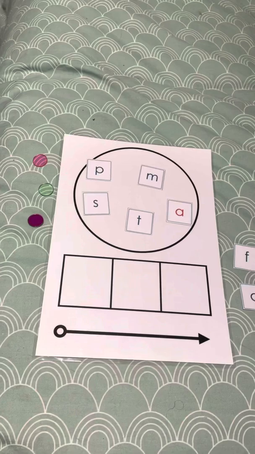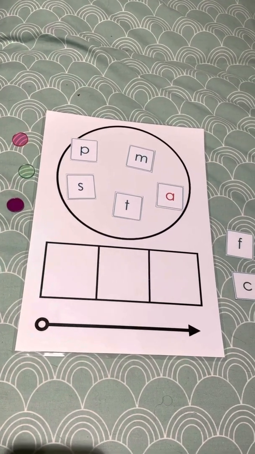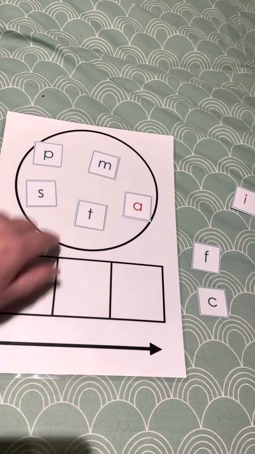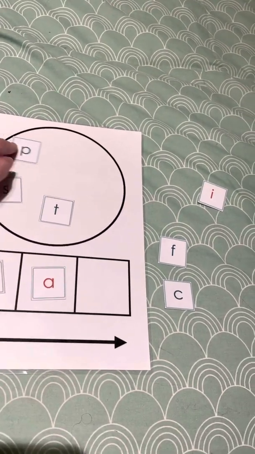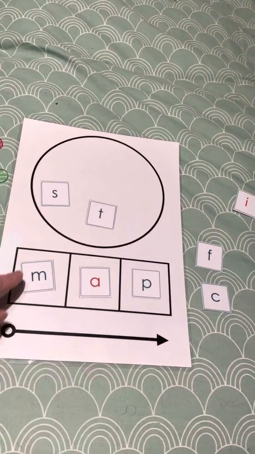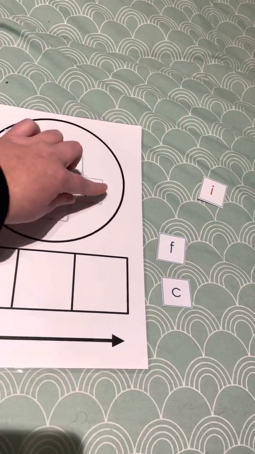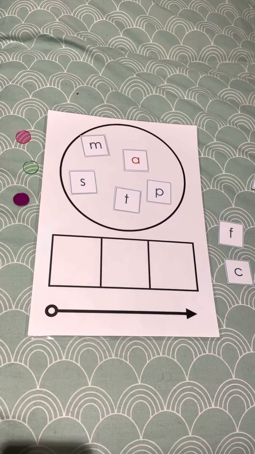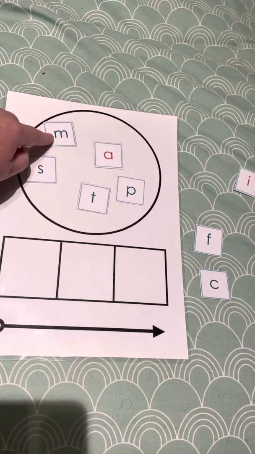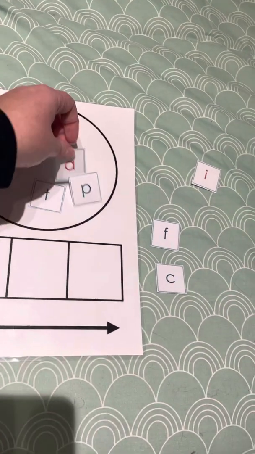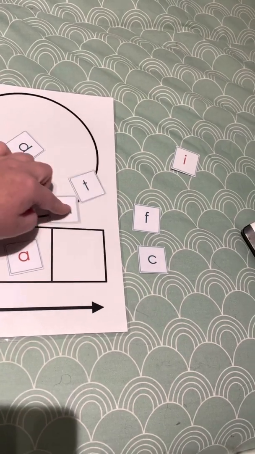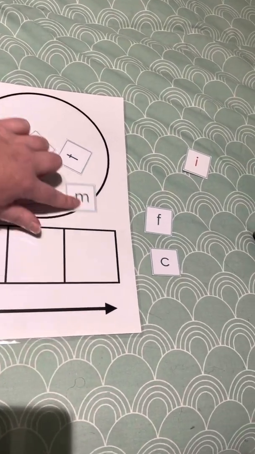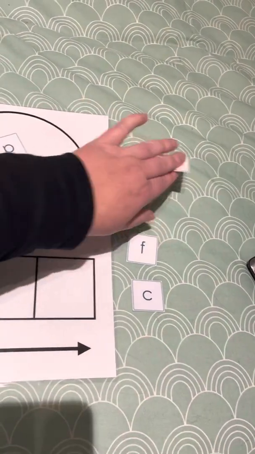The next word I'm thinking of is map. M, A, P. Map. I can try one more. The next word that I'm thinking of is the name of a person. It's Sam. S, A, M. Sam.